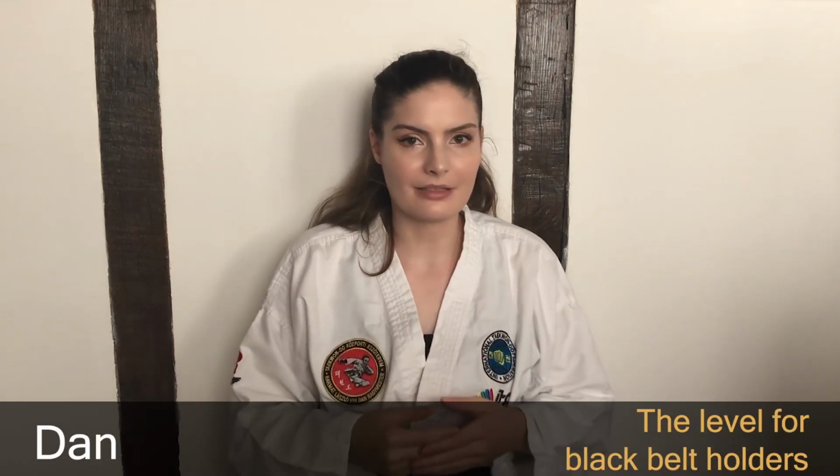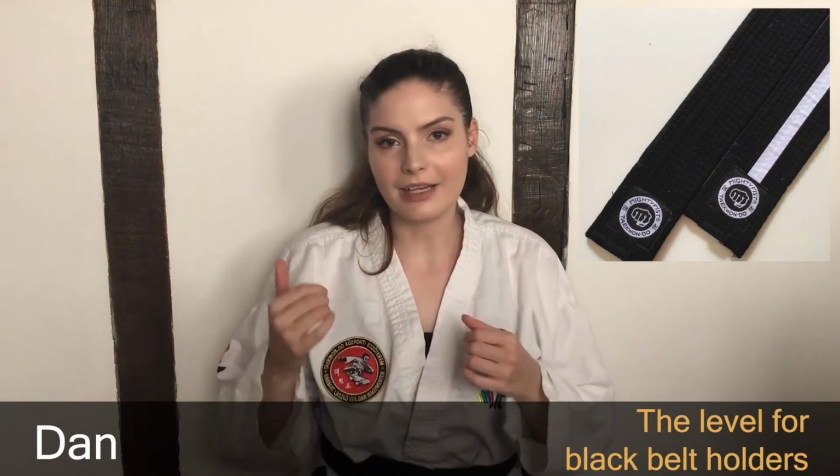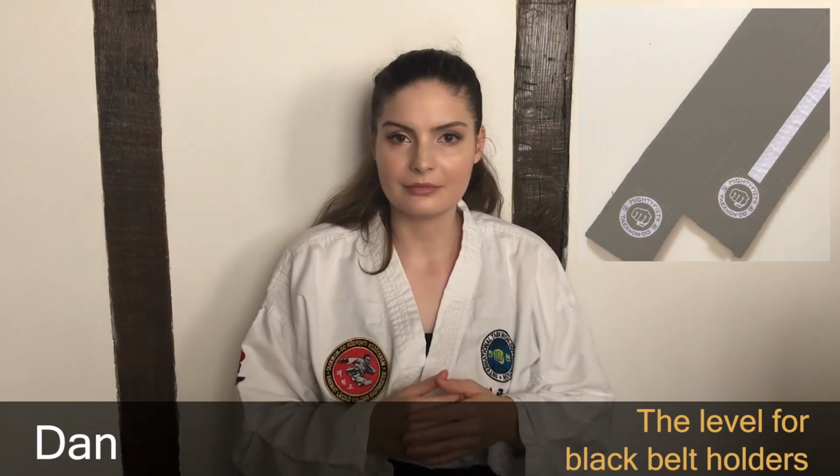The Dan means the degree of the black belt. So there are 1 to 9 degrees in Taekwondo. That only refers to a black belt. Ti is the belt that you wear. So everybody wears different colored belts, and it depends on your rank and your skills and the time you have put into Taekwondo practice. And you can get a different colored belt or a different group after you complete your exam.